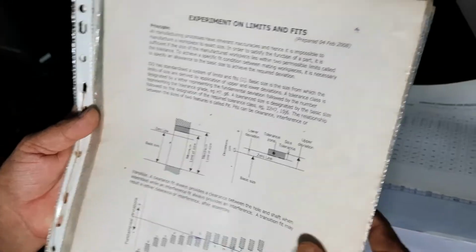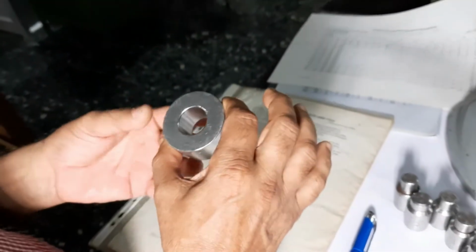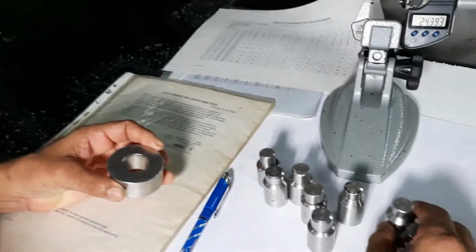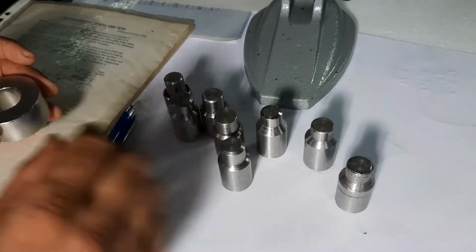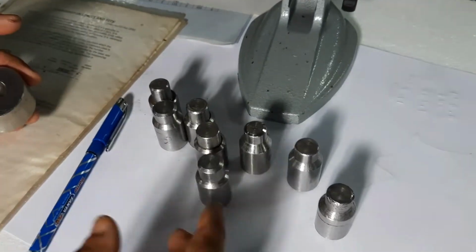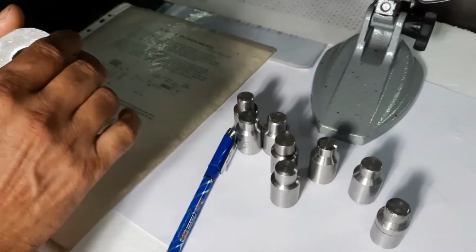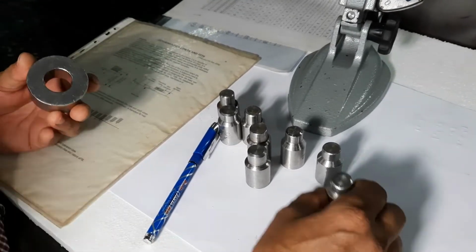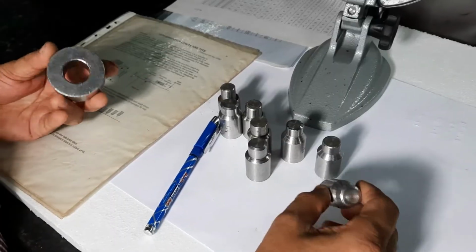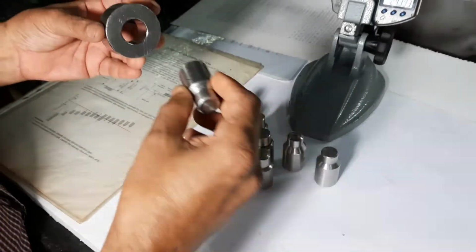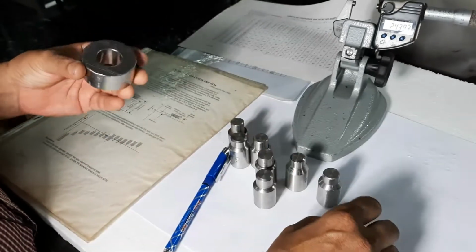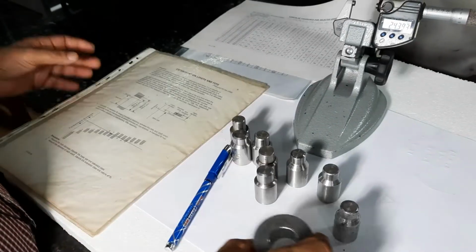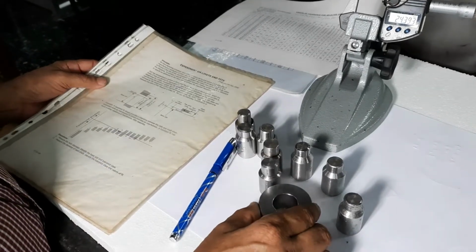Here we are using hole basis, with the hole as standard, and we are using various dimensions of shaft. From that you have to find out which one is clearance, which one is transition, and which one is interference, by measuring the diameter of the shaft and trying to mate it with the hole, and seeing whether it is clearance, interference or transition. So this is the hole basis system.